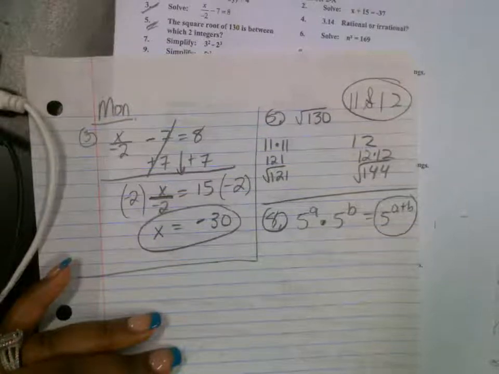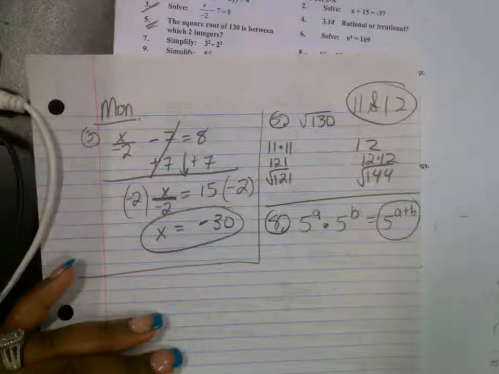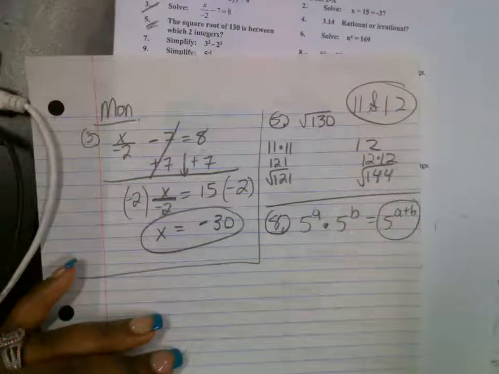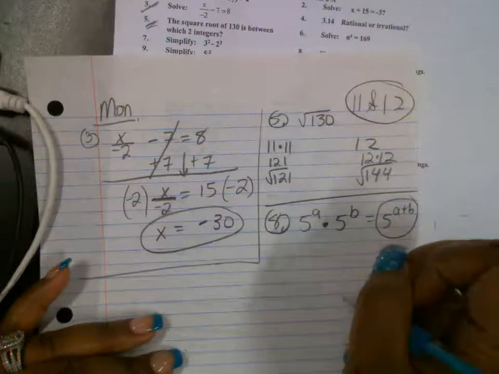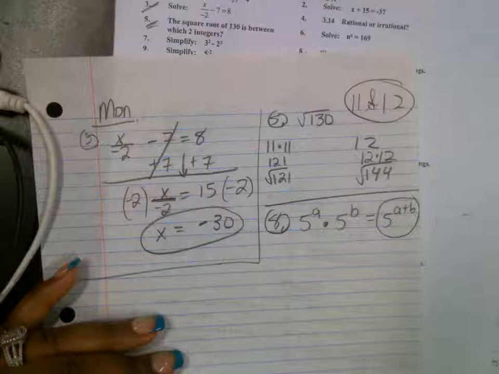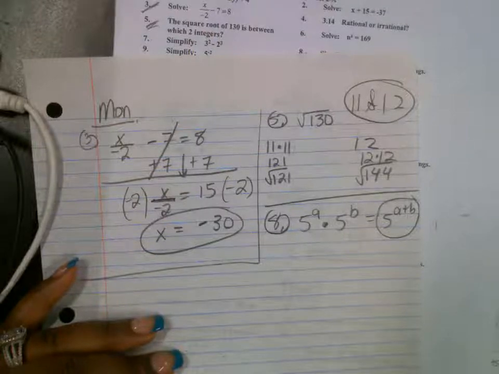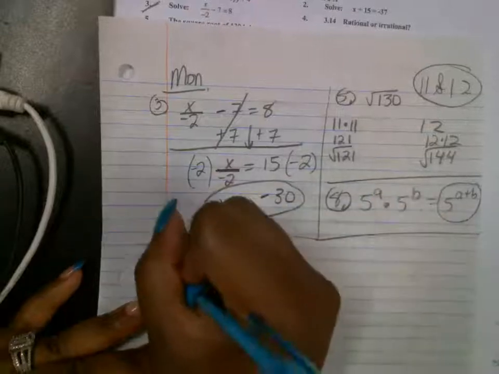You just put 5AB? Is that the same? No, because that's multiplying. You've got to add. I put 5 to the C, because isn't A plus B equals C? We don't know what c is, or a or b. So you're just adding a and b together. Okay, number 10.